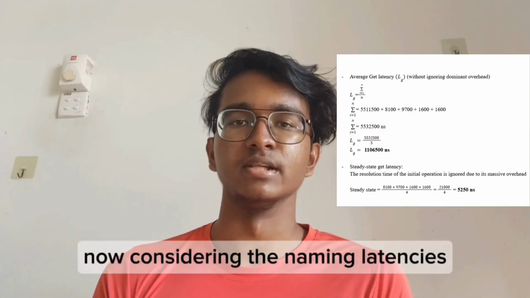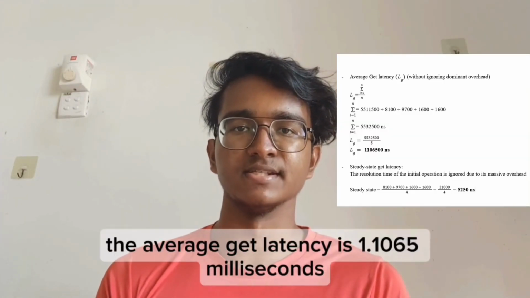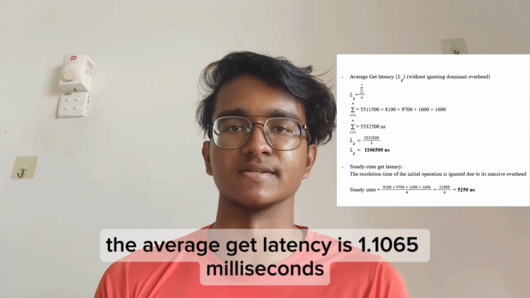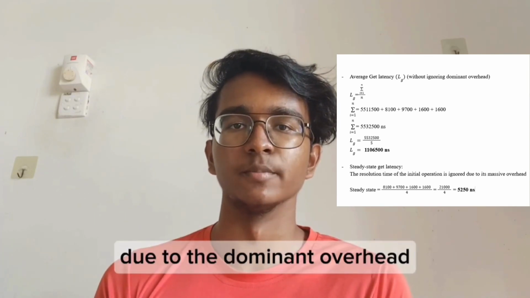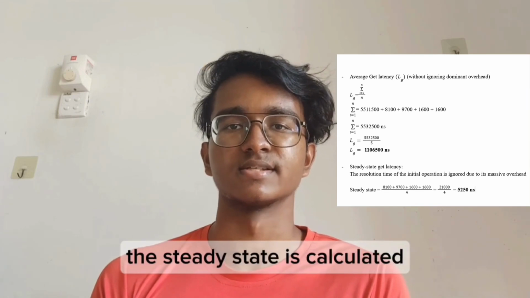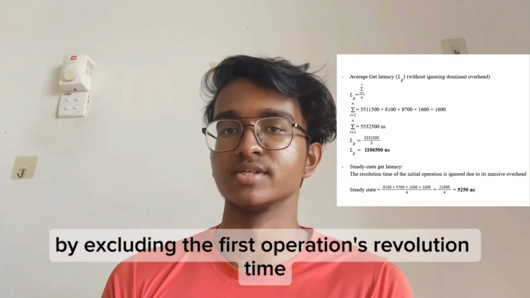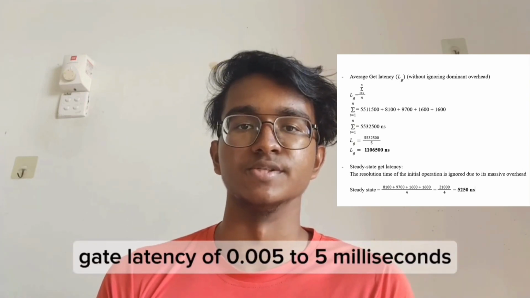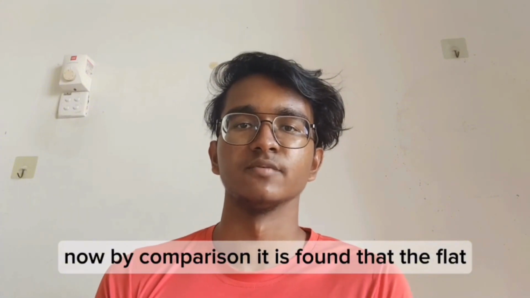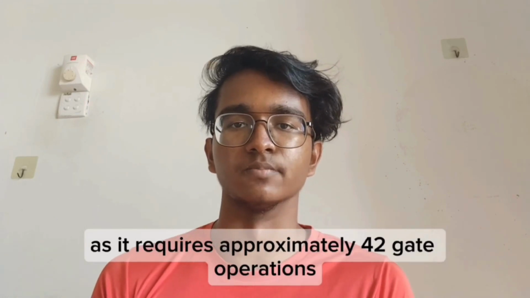Now, considering the naming latencies, the average get latency is 1.1065 milliseconds. However, this isn't the steady state of the system due to the dominant overhead. The steady state is calculated by excluding the first operation's resolution time, which gives us an average get latency of 0.00525 milliseconds.